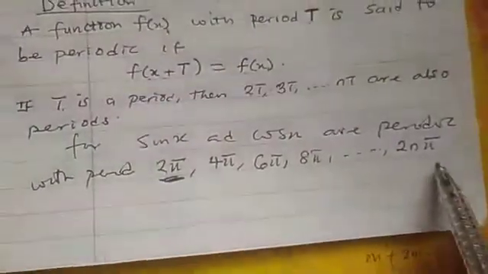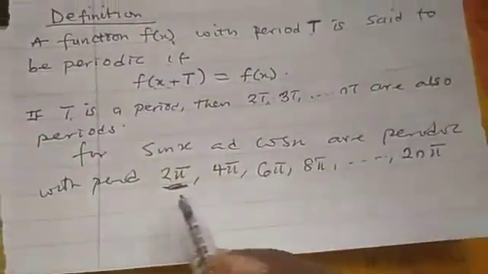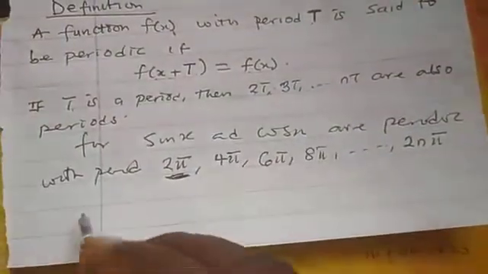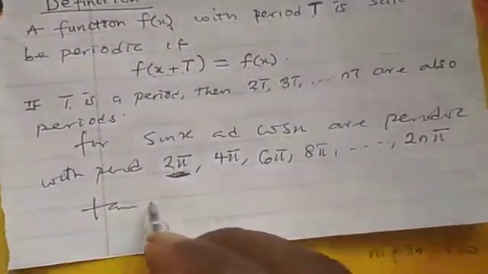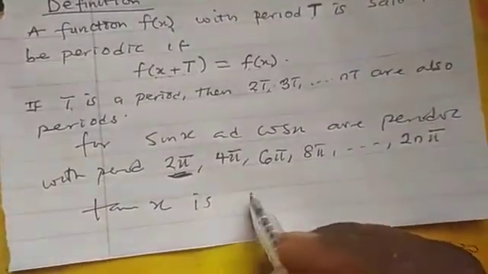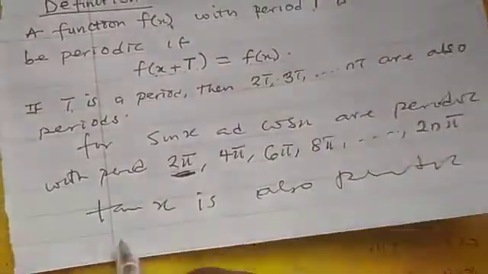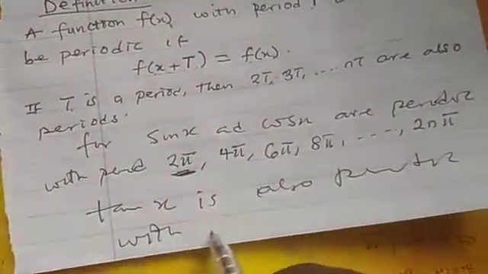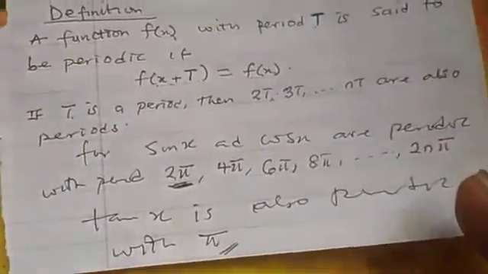These are the periods of sine and cosine. But tan x is also periodic, with period pi.